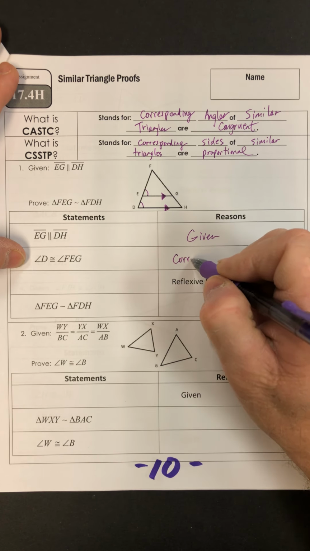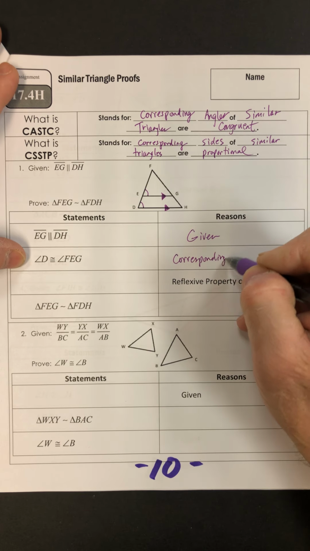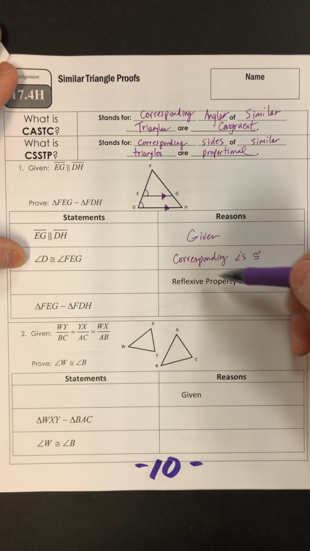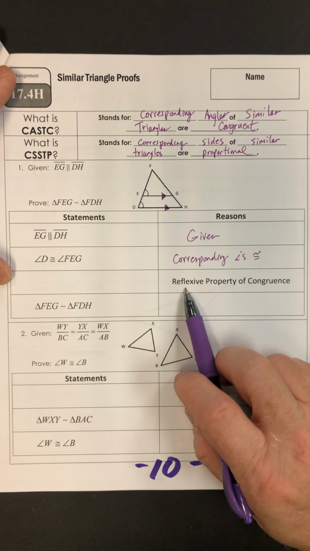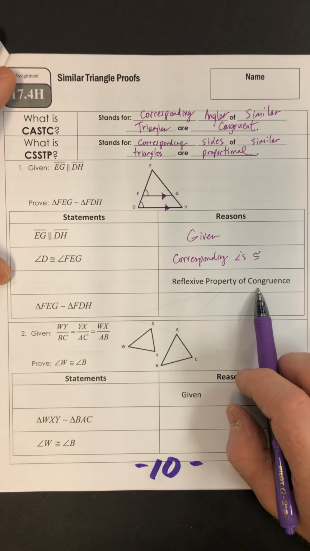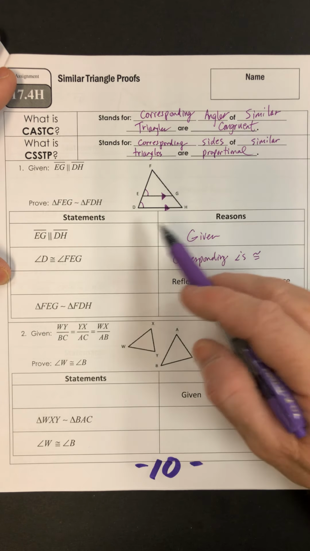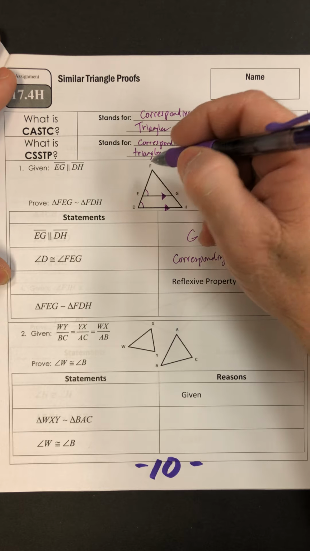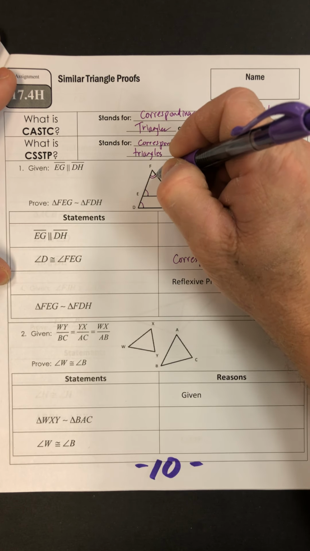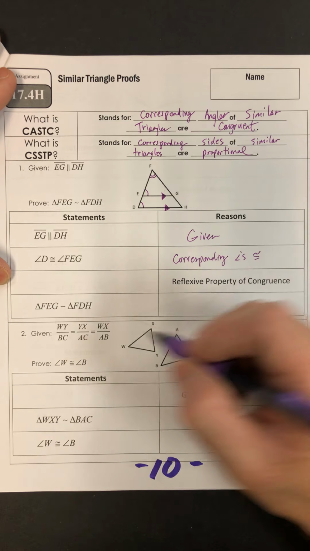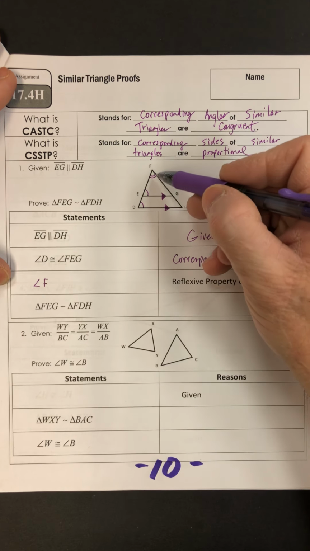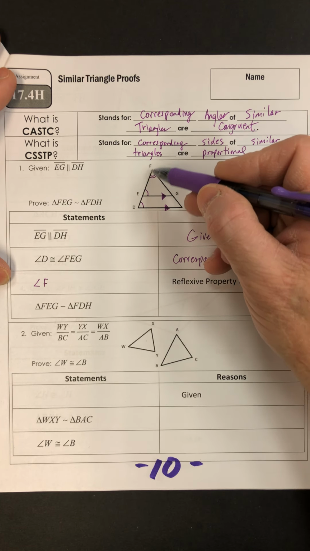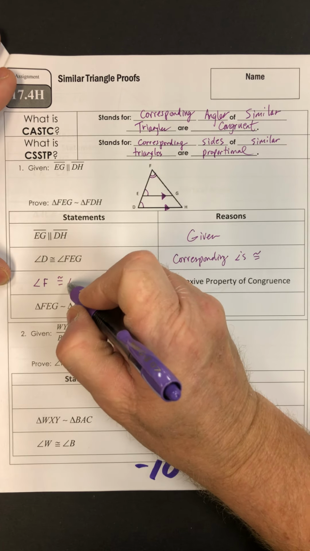So I'm going to write that in. Corresponding angles are congruent. Okay, now I have an angle. Now, where would I use the reflexive property? It'd have to be with an angle because I don't really have a side that's the same in these two triangles. So is there an angle that's in both triangles? Well, yes, there is. This angle is the same in both triangles. So we could say F because there's no other way to say it. It's the only angle there with that letter. So we could say angle F is congruent to angle F.